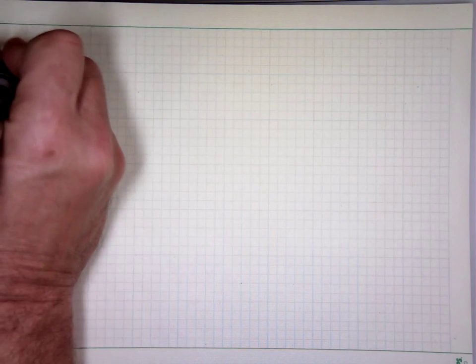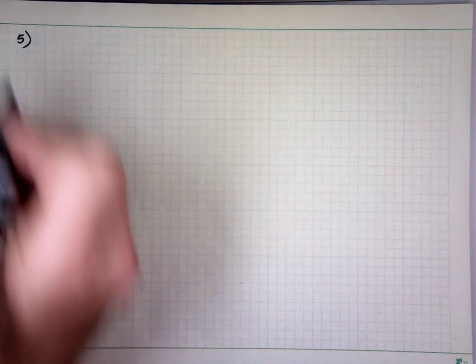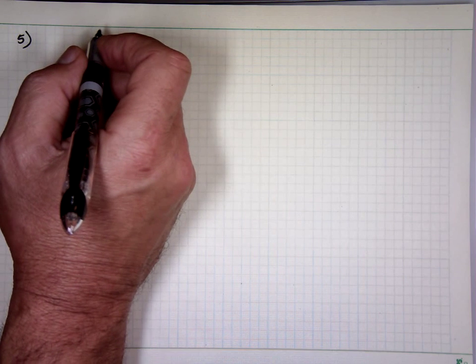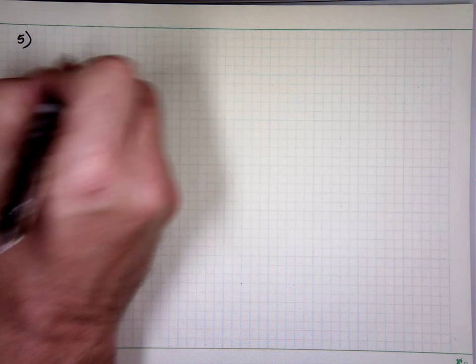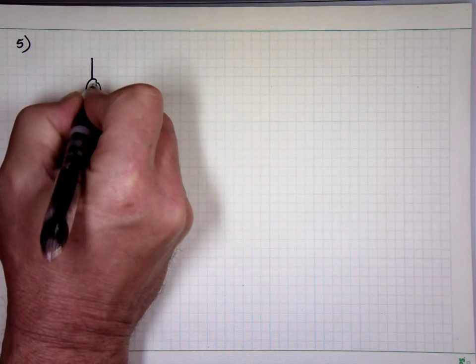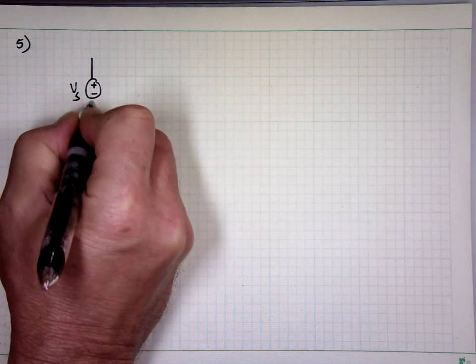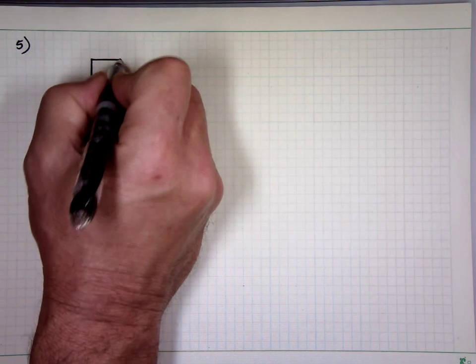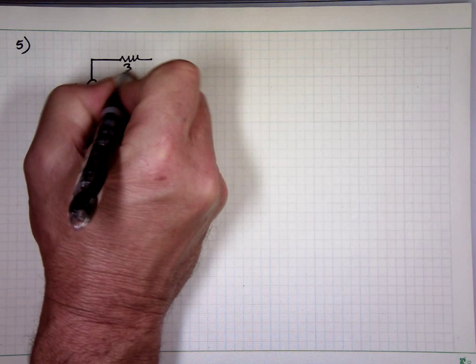Two more. 5. What do we have? Is that 5? Yes. Find the value Vs. So the source is unknown. Three ohms.